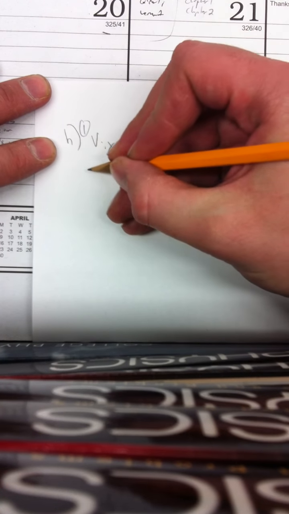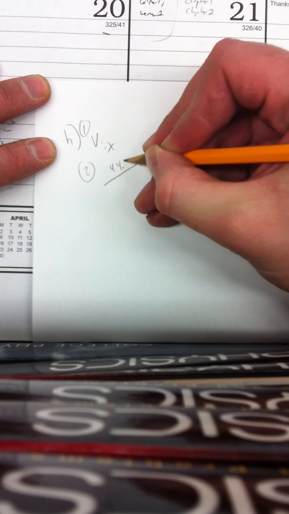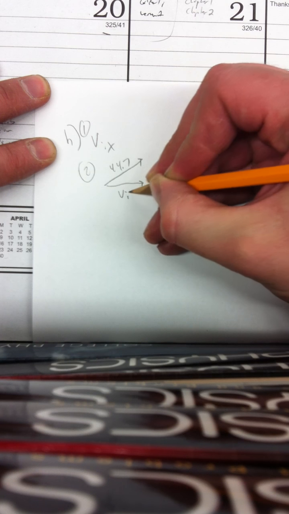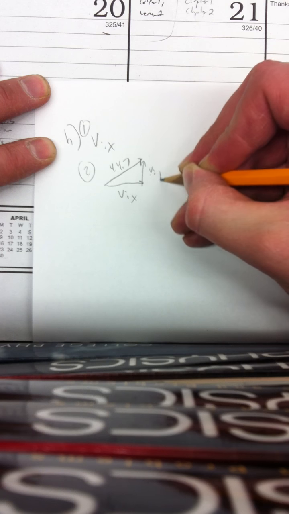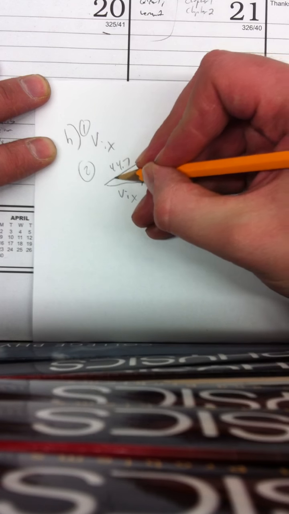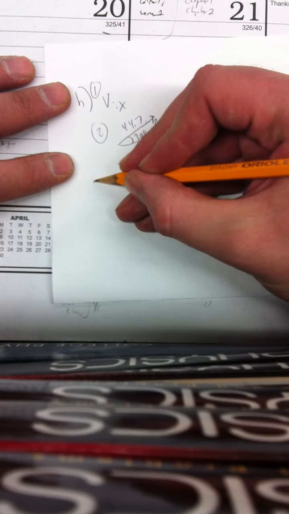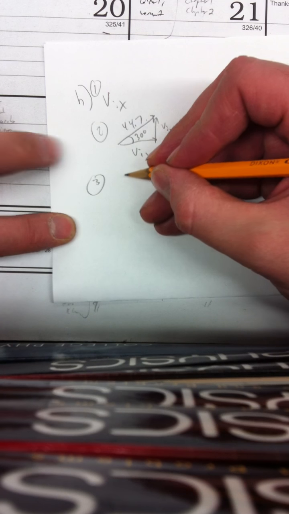Whenever you're setting up a trig problem, you should draw a triangle. This is 44.7. That's the resultant speed, this is the initial horizontal speed, and this is the initial vertical speed. The angle hasn't changed; it still gets launched out into the air at 30 degrees. I'm going to solve for this one using the equation from the reference table.